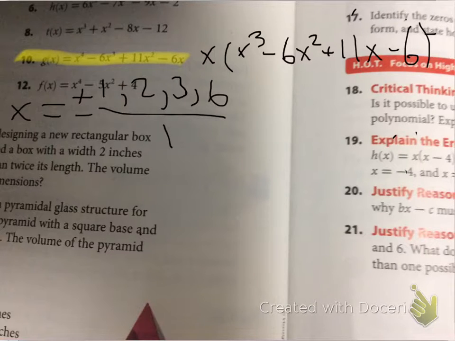So now you must graph the cubic or the quartic, whichever one, and you will see that it seems to intersect at x equal to 1, x equal to 2, and x equal to 3. So let's try x equal to 1 with synthetic substitution, or synthetic division.